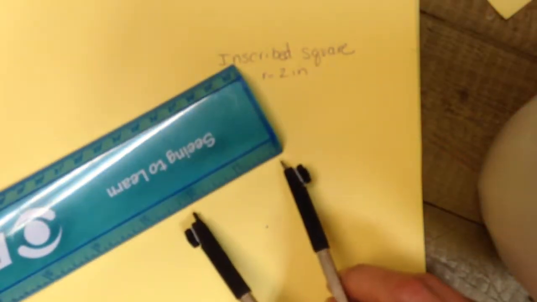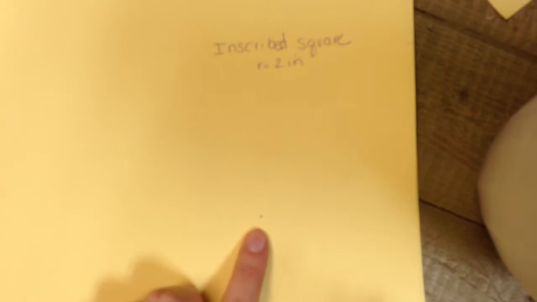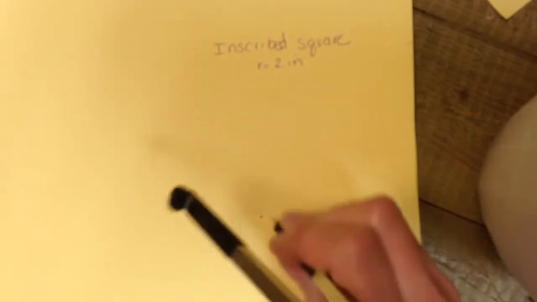We will be constructing an inscribed square with the circle with a radius of 2. So I have taken my compass and I've measured off a radius of 2. I have plotted a point where the center of my circle is going to be, and now I'm just going to construct my circle.